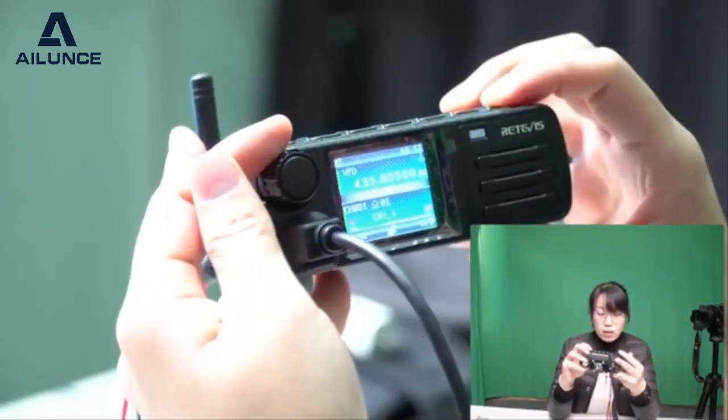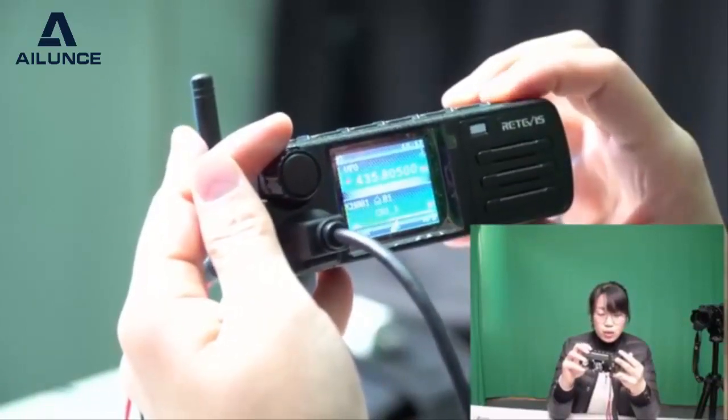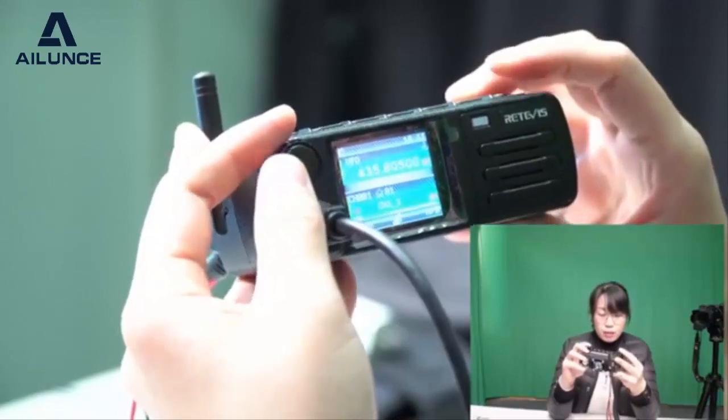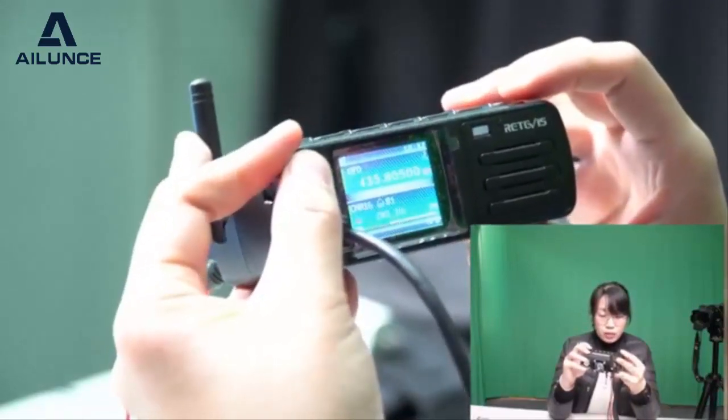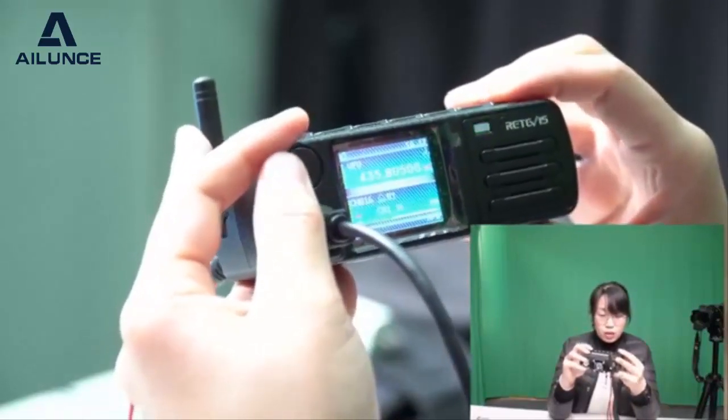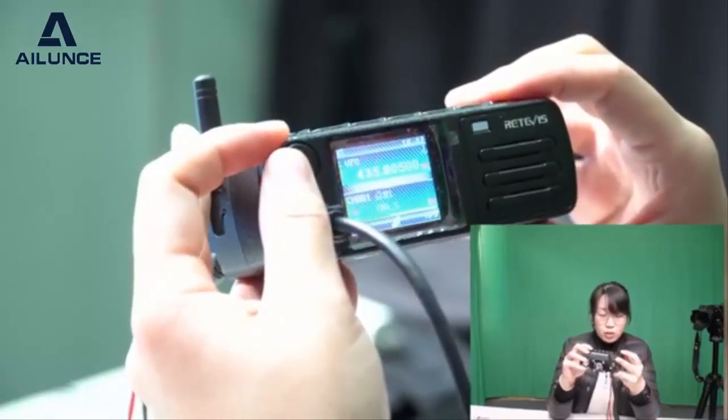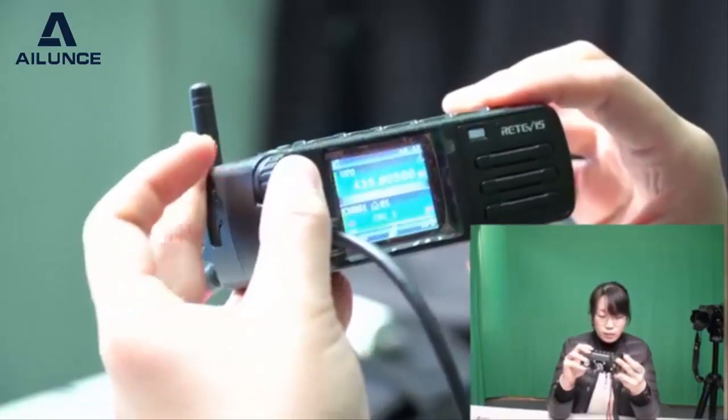Press the back key, you can switch band A and band B. Let me check if it recovers to the factory reset.